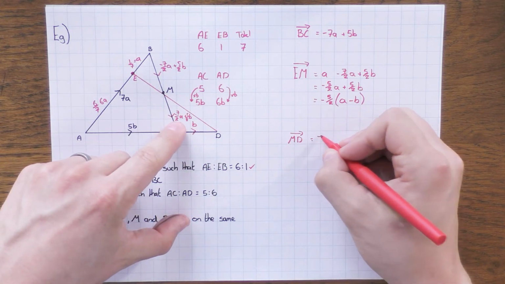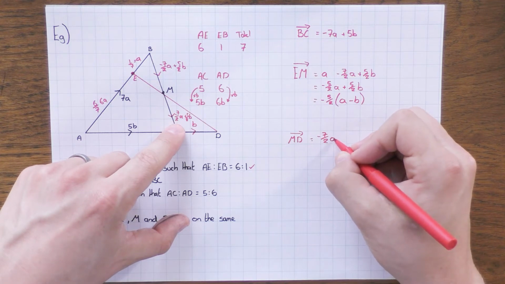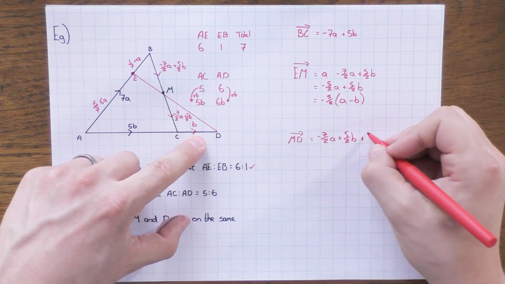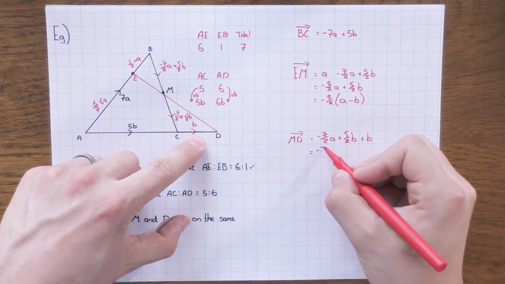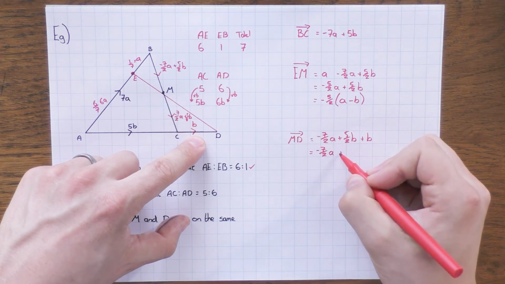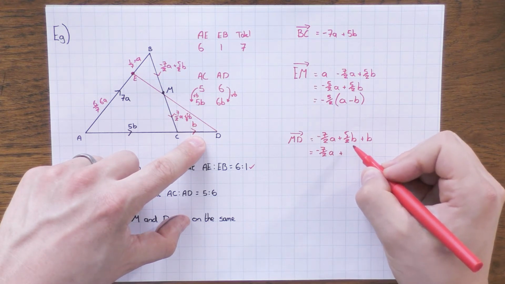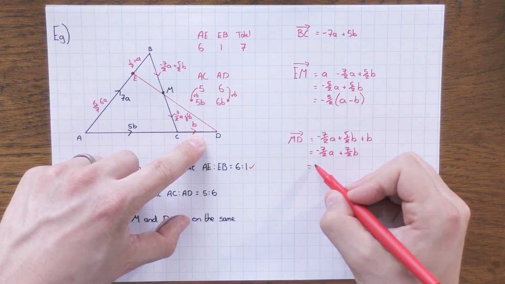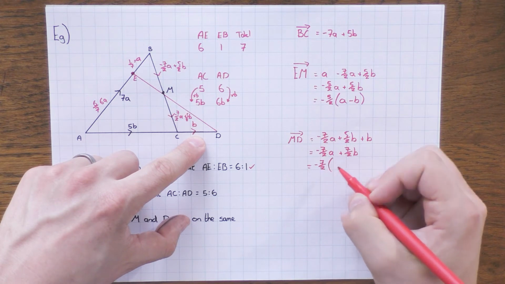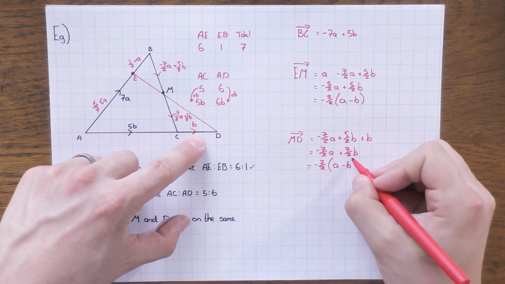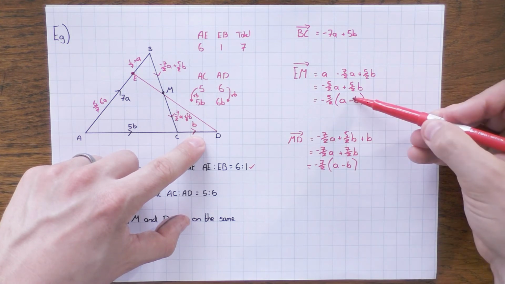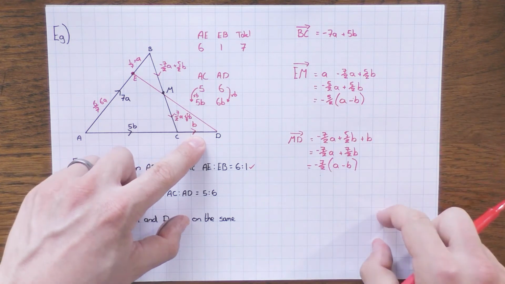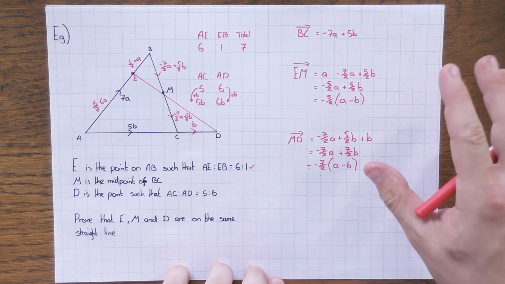So I'm going to go down here, which is minus 7 over 2a plus 5 over 2b, and then plus that b there. So that's going to be minus 7 over 2a, and then b plus 5 over 2b is just going to give me 7 over 2b. And again, I'm just going to factorise out minus 7 over 2, because then that'll leave me with a minus b inside there. And again, I have proven that they are scale factors. A minus b, and they've just got different scale factors. So that proves they're parallel.